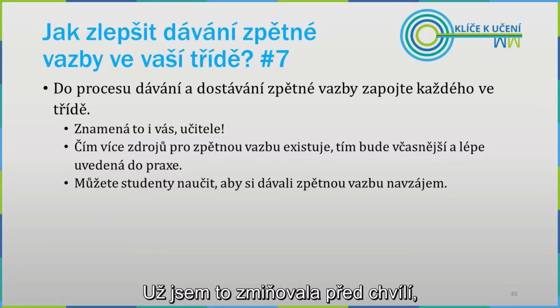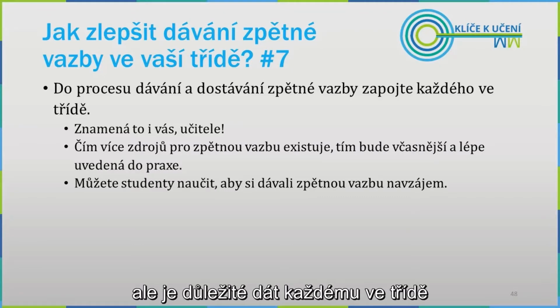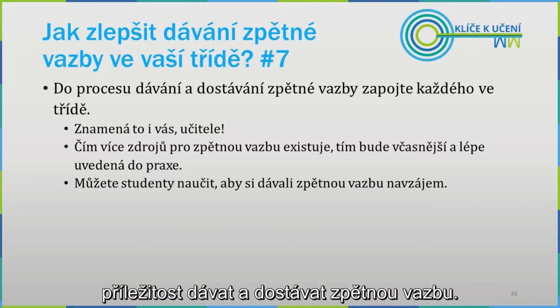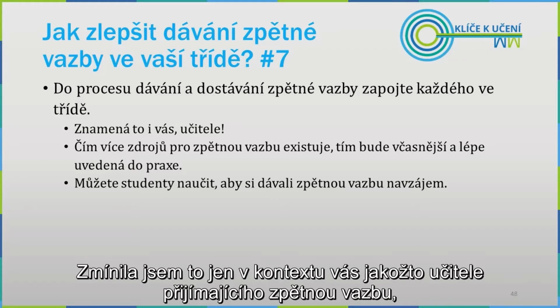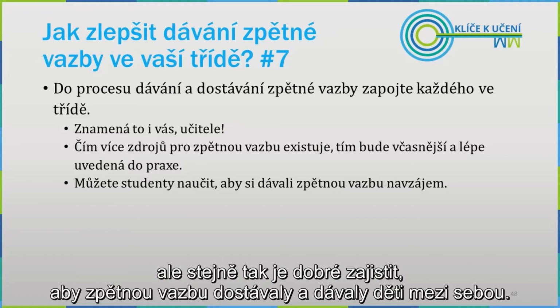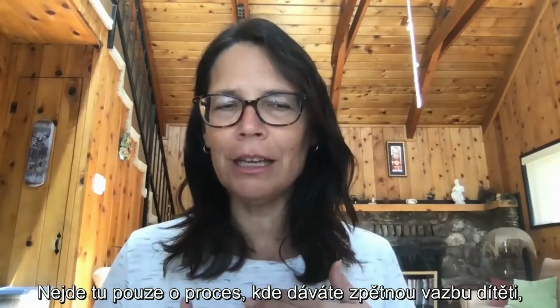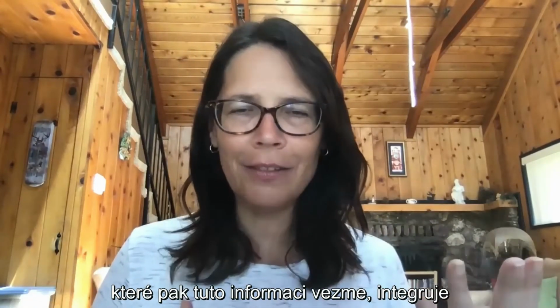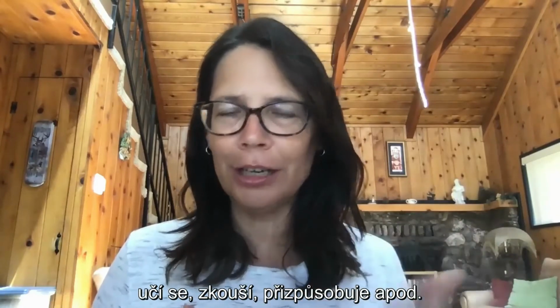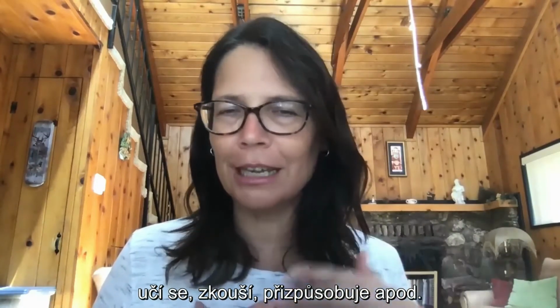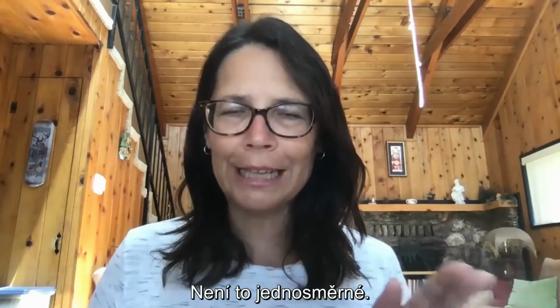You want to give everyone in the classroom the opportunity to give and receive feedback. I just mentioned it in the context of you as the teacher receiving feedback, but you want to make sure that the children are giving and receiving feedback to each other as well. This is not a process where you are just giving a child feedback and then they're taking that information, integrating it, learning, applying it, readjusting, and doing. It doesn't go one way like that.